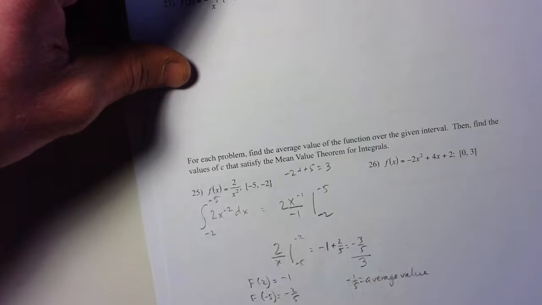And then find the values of C that satisfy this. That just means set it equal to it. And we actually take this x and we write it as a C when we do that. And then we solve for C squared in this case. So I'm going to cross multiply, so I get negative C squared equals 10. C squared equals negative 10.